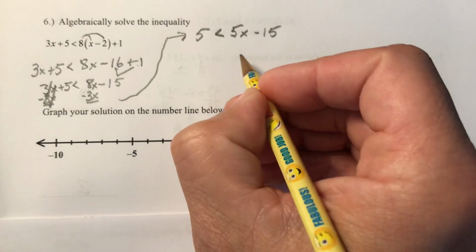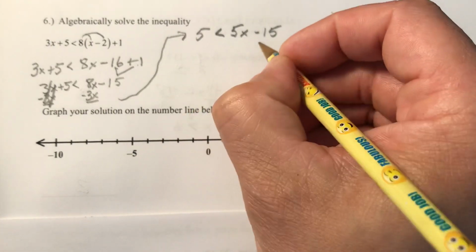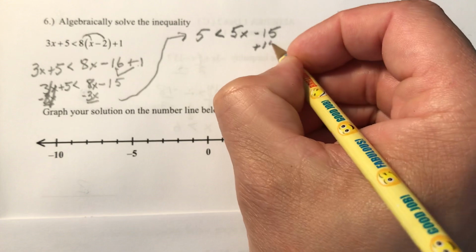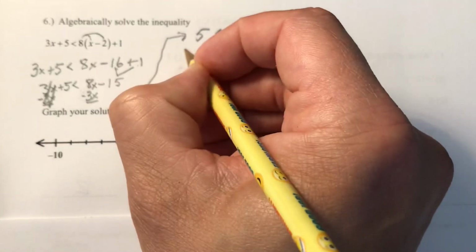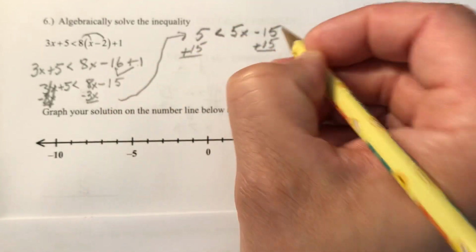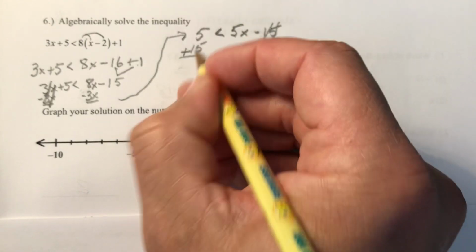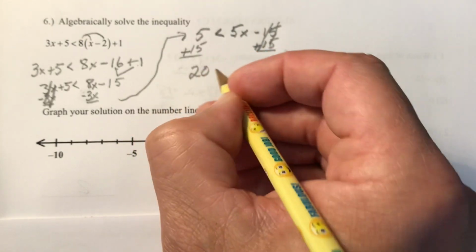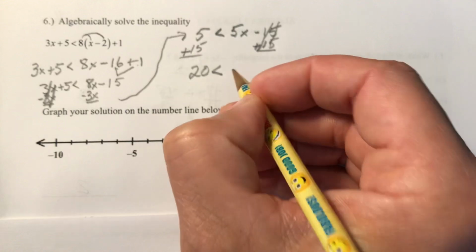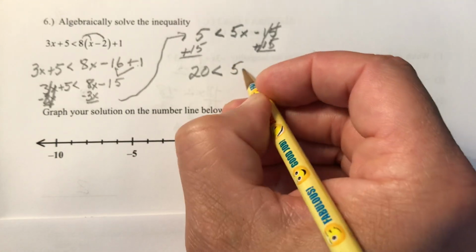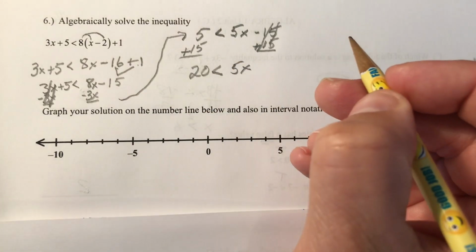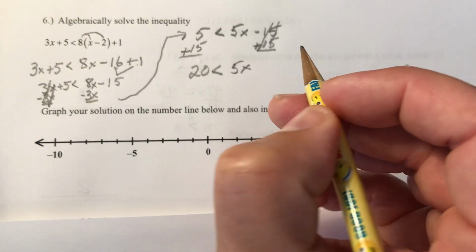Now if all my x's traveled over to here, I'm going to take this minus 15 and bring it the other way. I'm trying to isolate that x. And I'm starting to have success. So 20 less than 5x. And for your last move, you're going to want to divide by 5.